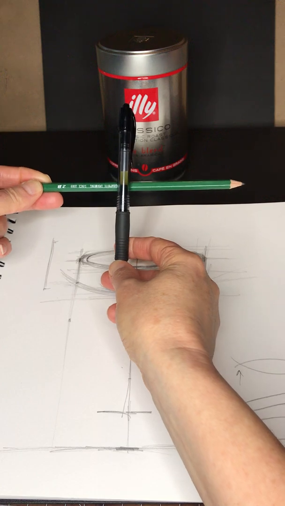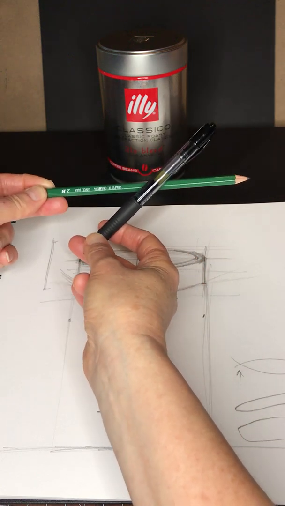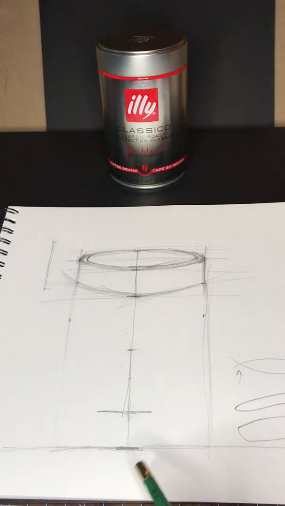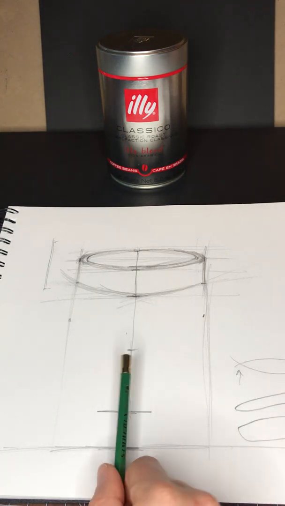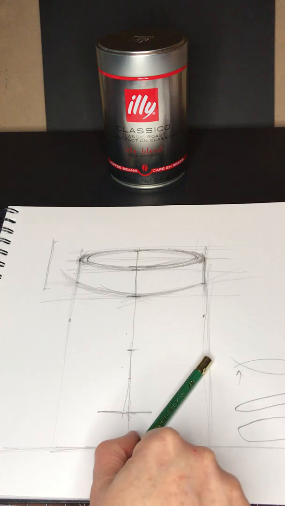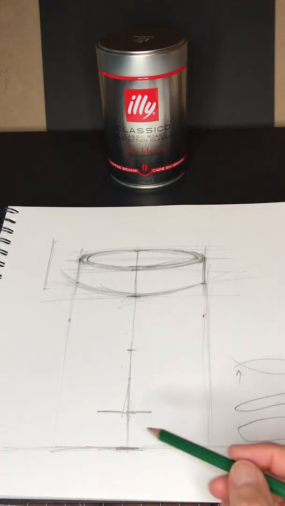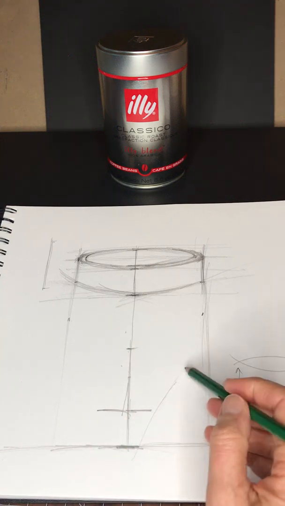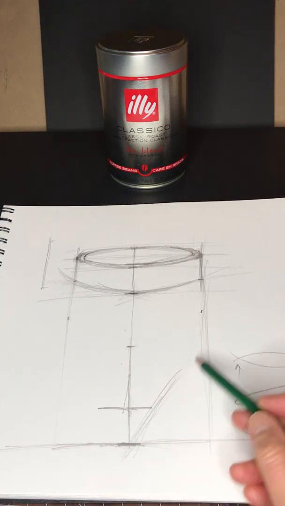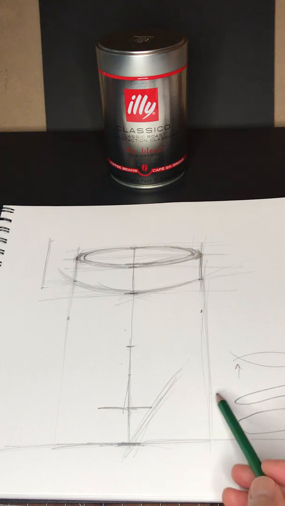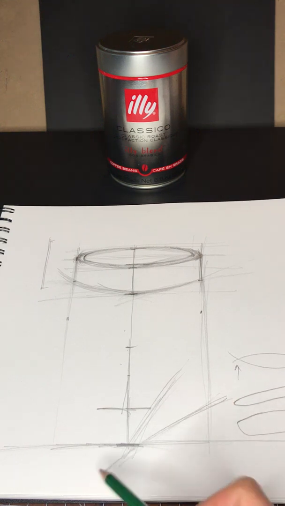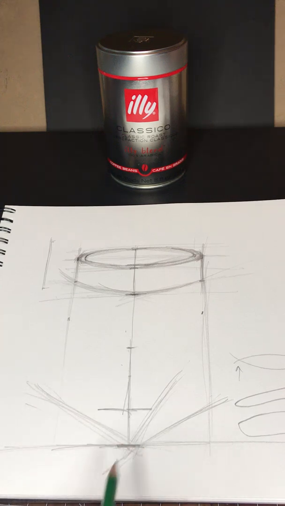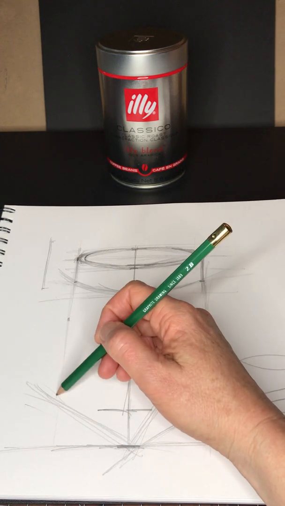We might say that's 12, that's 1, and that might be 2. And we could draw 12, 1. Let's see, 1. And where would 2 be? 2 would be here.